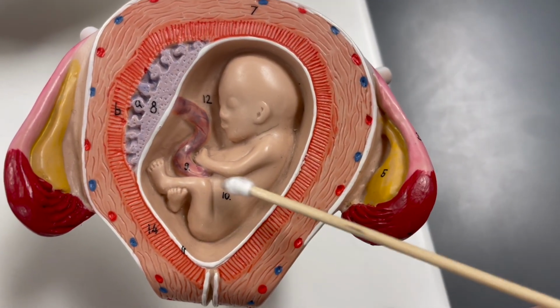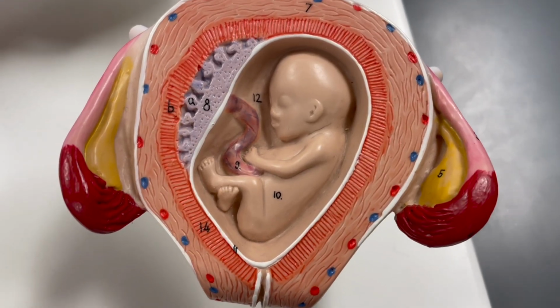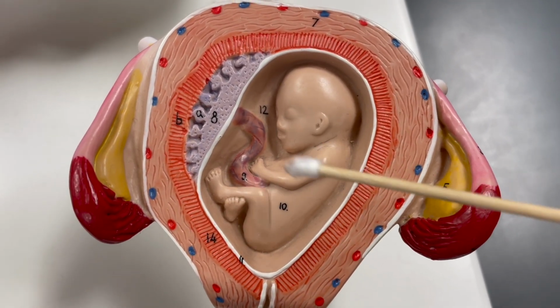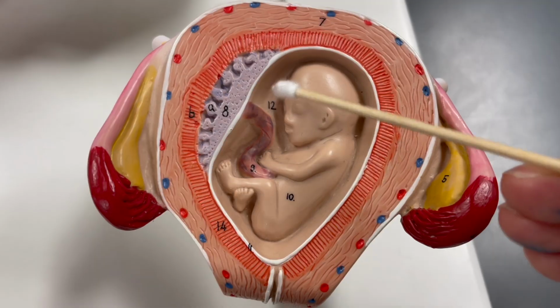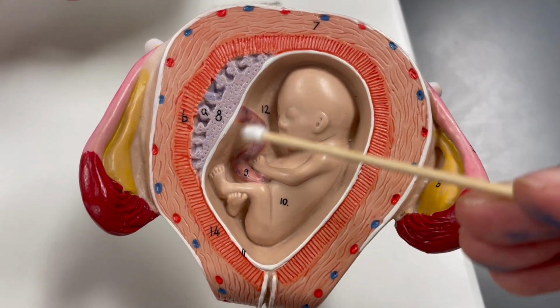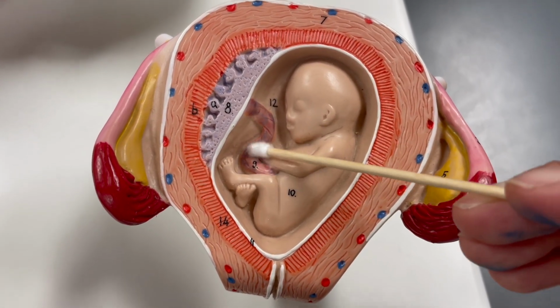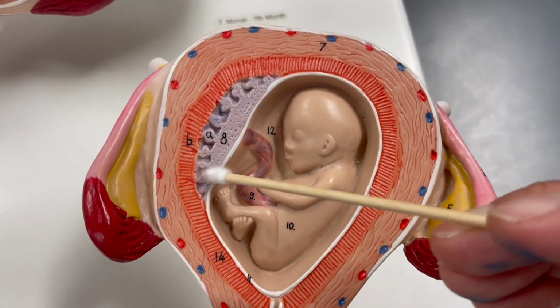Here's the developing fetus at about 3 months. 10 is the fetus. It lies inside of the amniotic cavity, surrounded by the amniotic membrane. The fetus is connected to the placenta by the umbilical cord there.